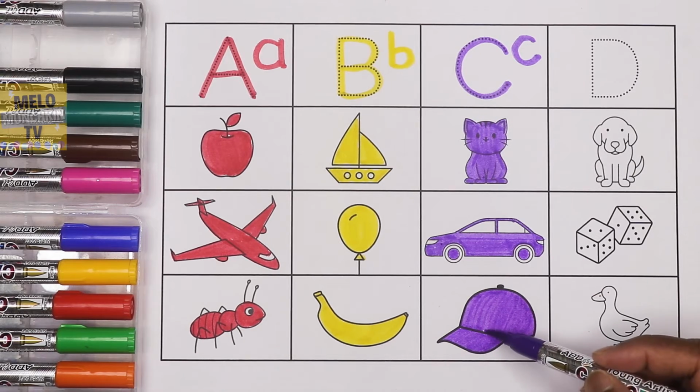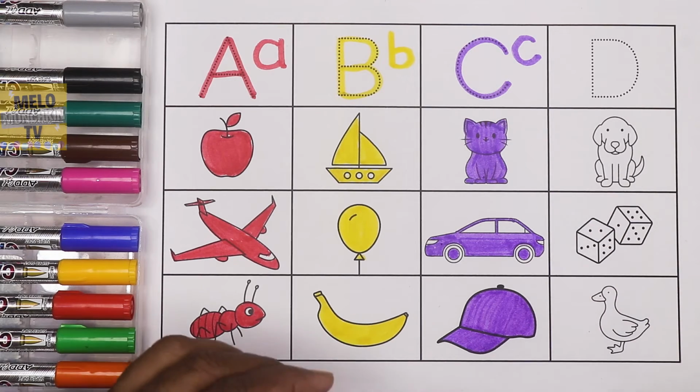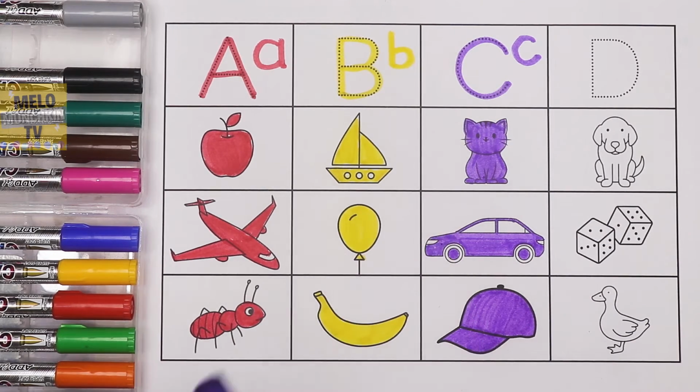Okay, so this is cap. Starts with the letter C. C for cap. And this one is purple color.